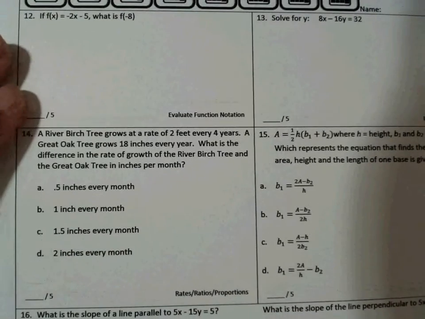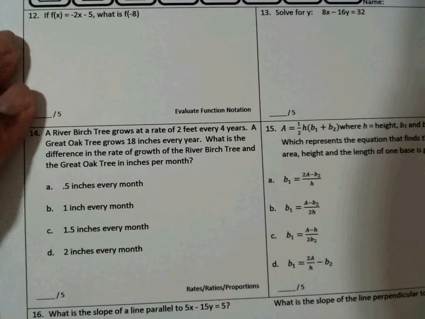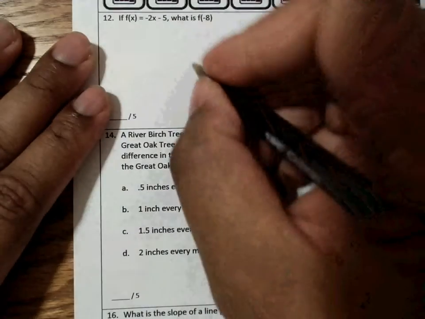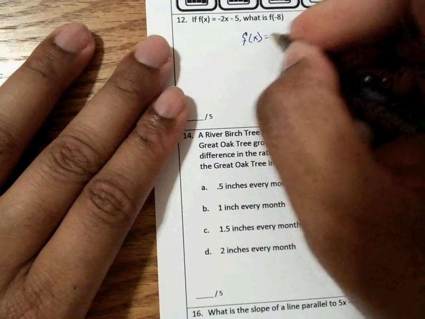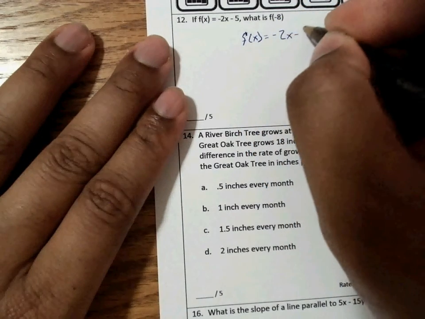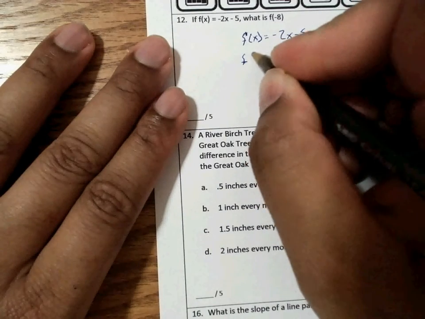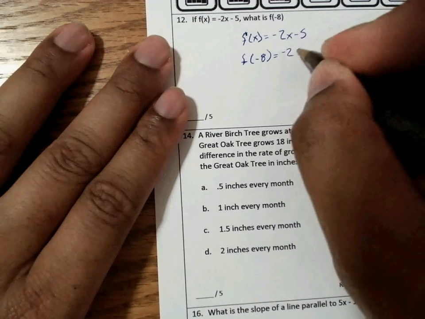So the next problem we have was number 12. These are mostly review problems from previous units. On this you would be able to use a calculator, but a calculator is not needed. So in this problem we have f of x is equal to negative 2x minus 5, and we're trying to find out what f of negative 8 is.